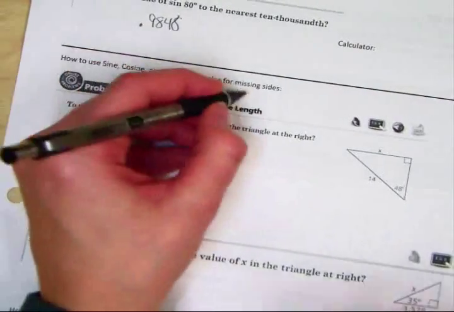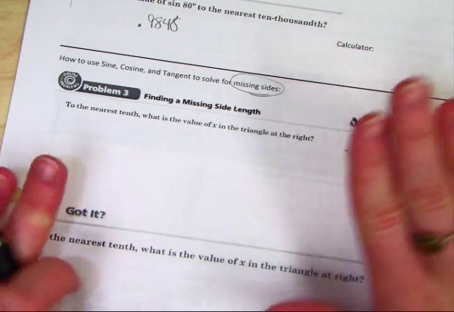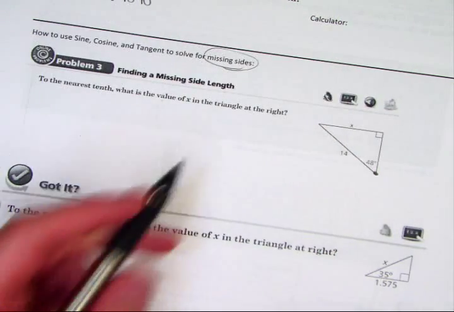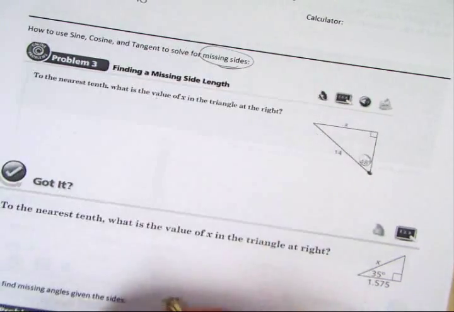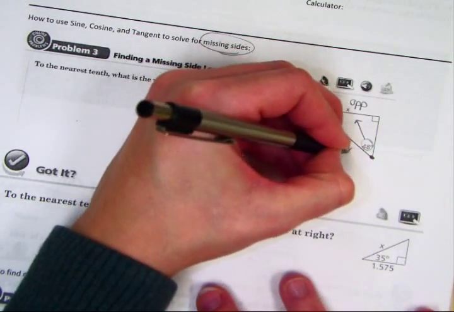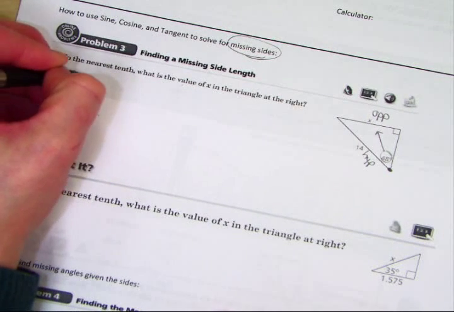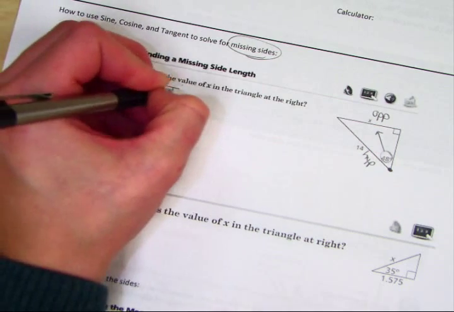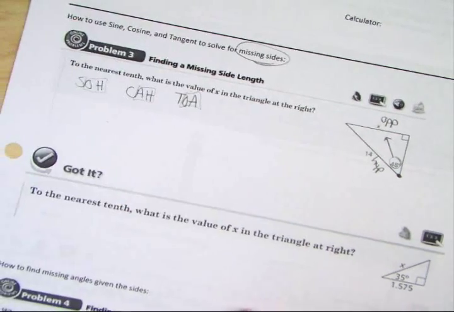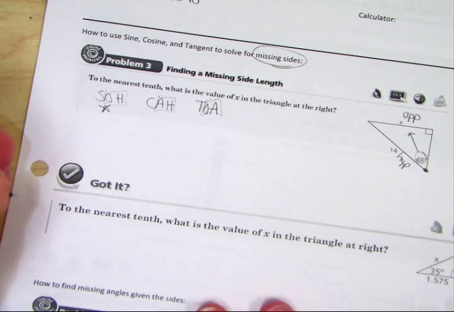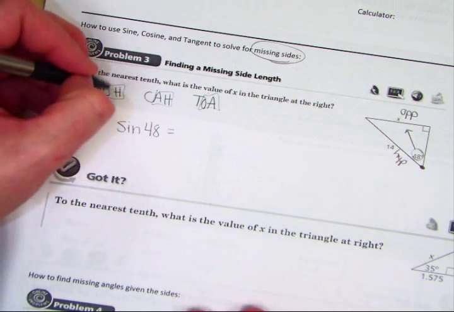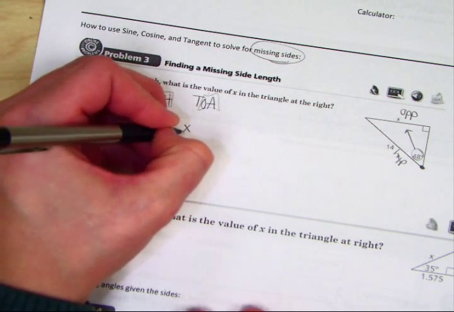Now we're going to solve for missing sides. How can you figure this out? Well, I'm going to put a dot on the angle that I have. Here it is. That angle is 48 degrees. I'm going to notice that I have the opposite and that I have the hypotenuse. So if I have Same Old Horse Caught A Horse Taking Oats Away, what has the opposite and the hypotenuse? The sine does. So I'm going to do sine of 48 equals the opposite over the hypotenuse, so x over 14.